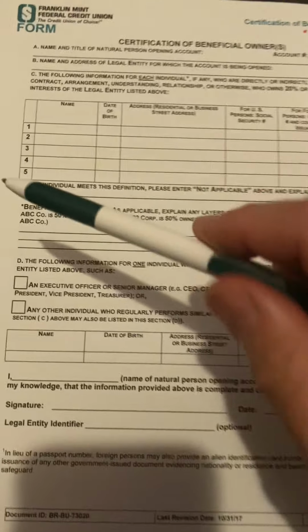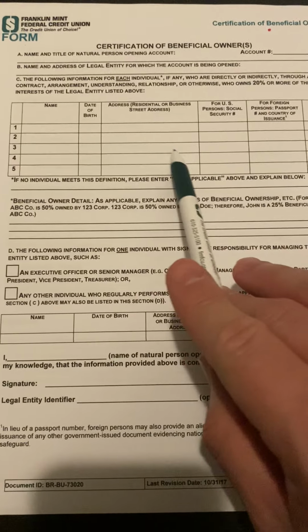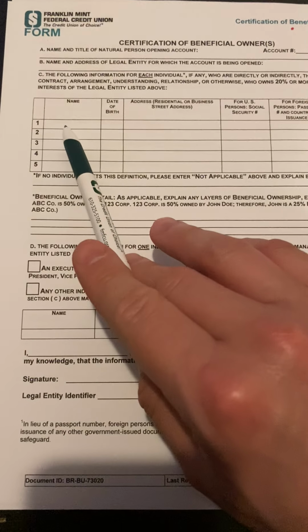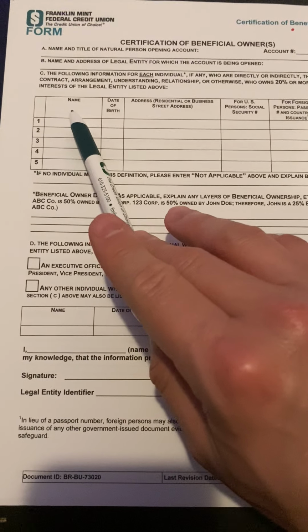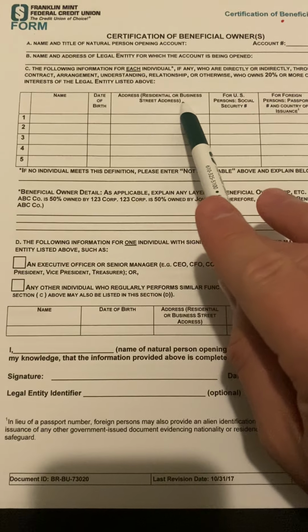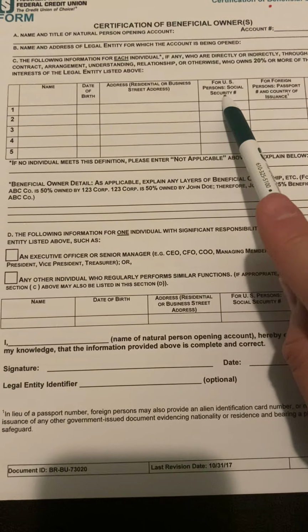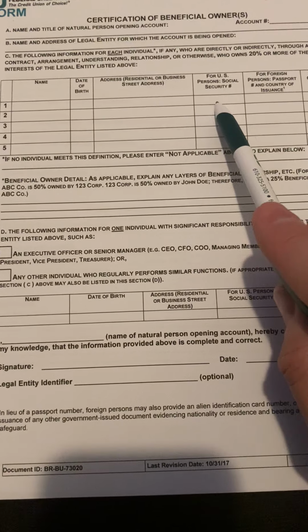In the chart below, you want to make sure that all business owners are listing their information in this chart. So the first business owner would go in number 1. We would need their full name, date of birth, the business address listed here. If they're a U.S. citizen, they will list their full social security number here.